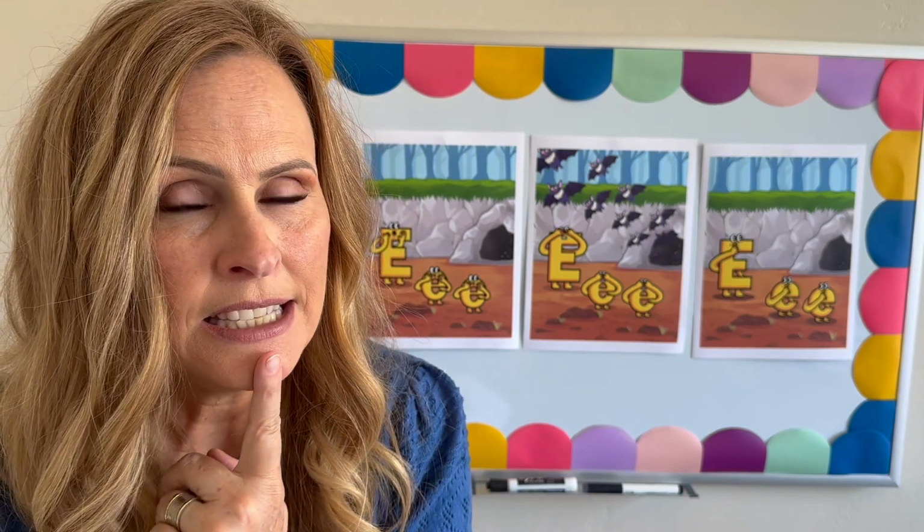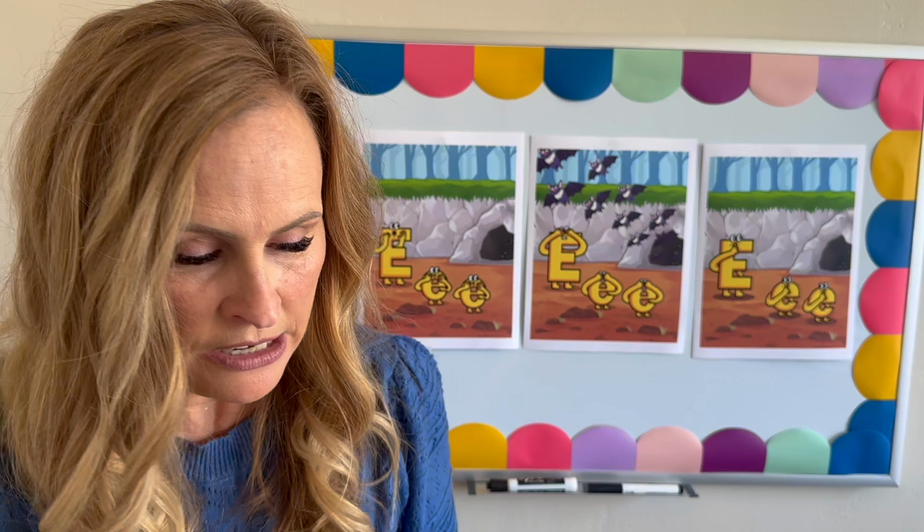Okay, friends, now that we've done some handwriting and our hands are all warmed up, we need to learn the sounds of letter E. And did you know that E makes 3 sounds? Does that mean it's a vowel? We might need to sing the vowel song again to remind ourselves.